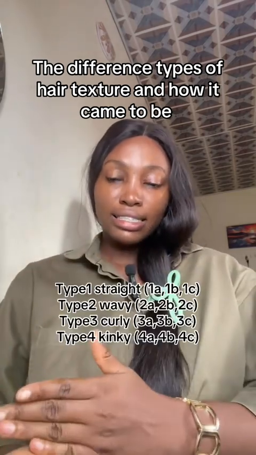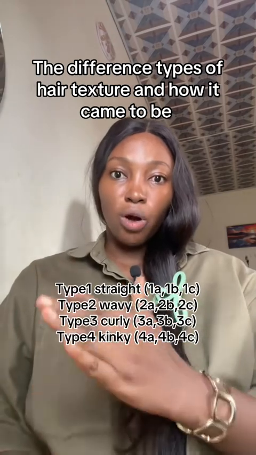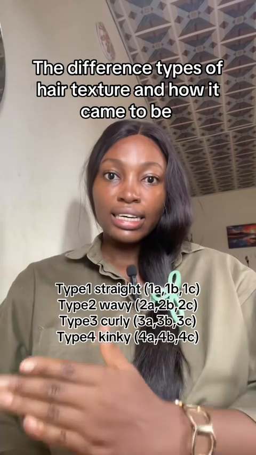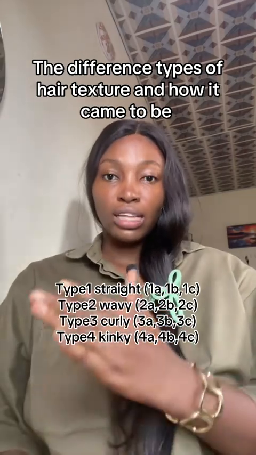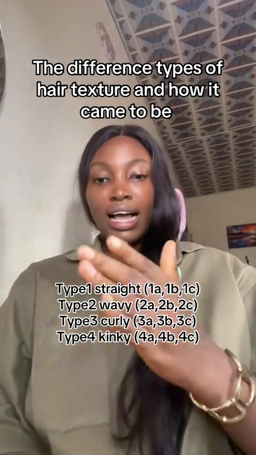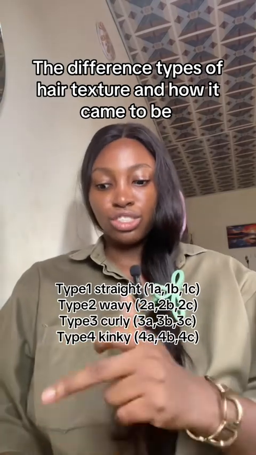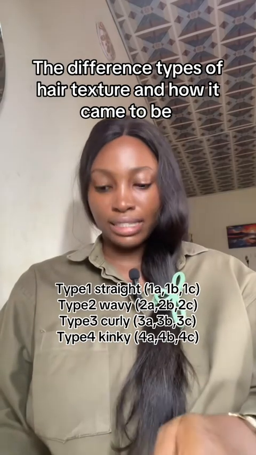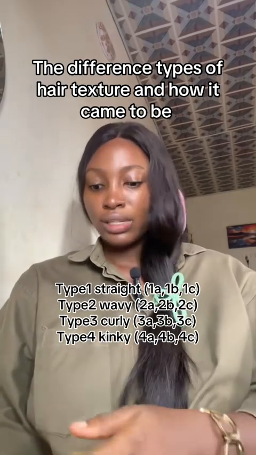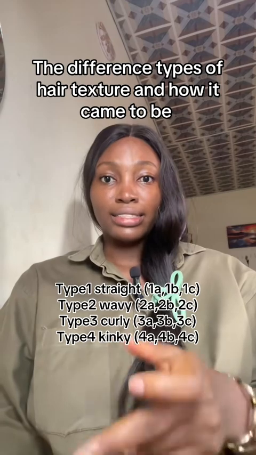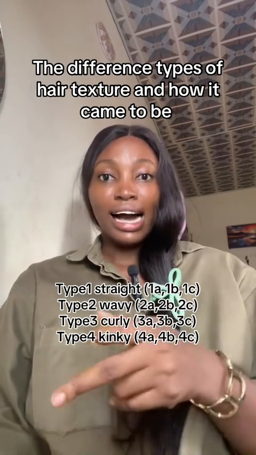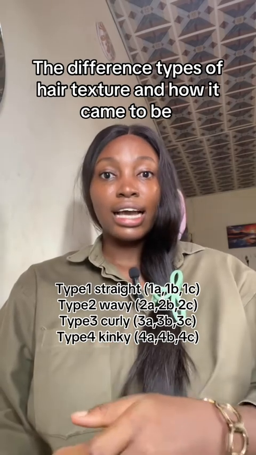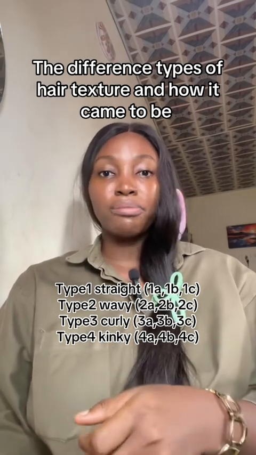That is, straight is under type 1, wavy is under type 2, coily is under type 3, and kinky is under type 4. The subcategories of A to C: straight as type 1 is type 1A, type 1B, and type 1C. Wavy as type 2 is type 2A, type 2B, and type 2C. Coily as type 3 is type 3A, type 3B, and type 3C. Kinky as type 4 is type 4A, type 4B, and type 4C.